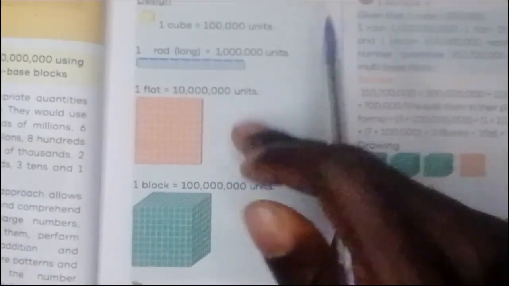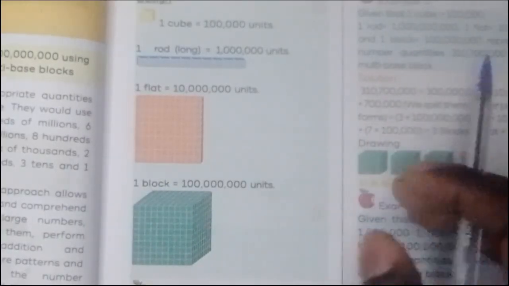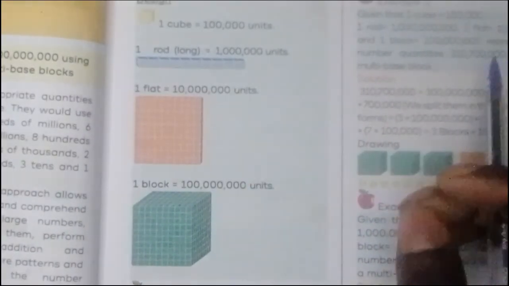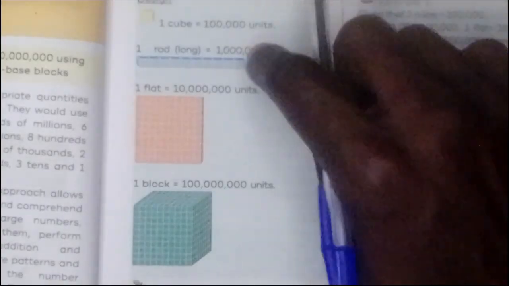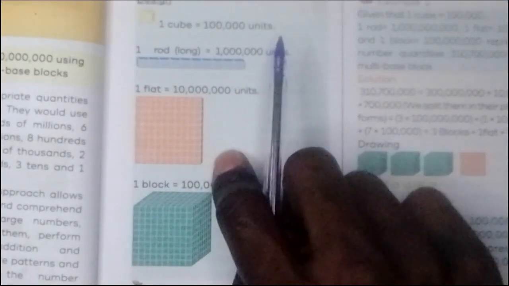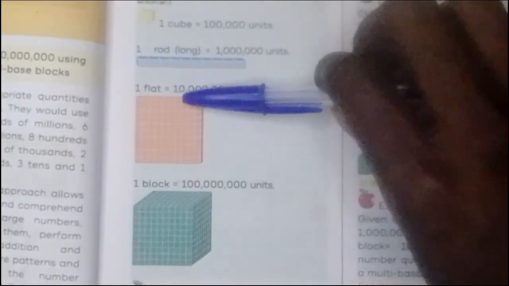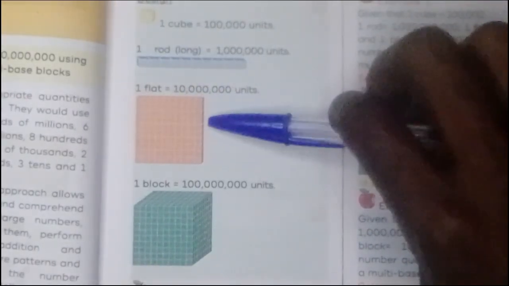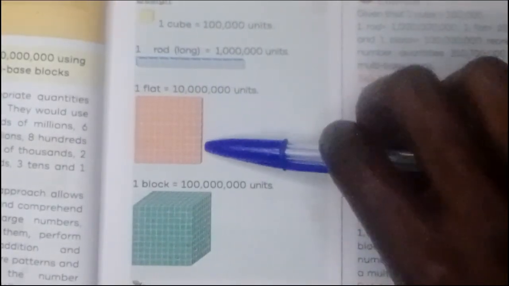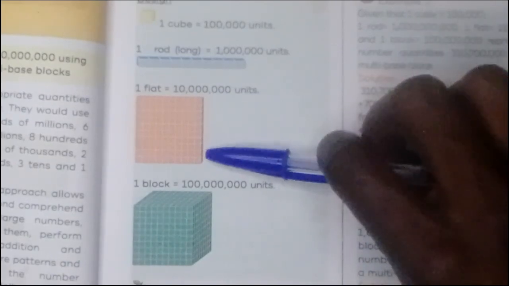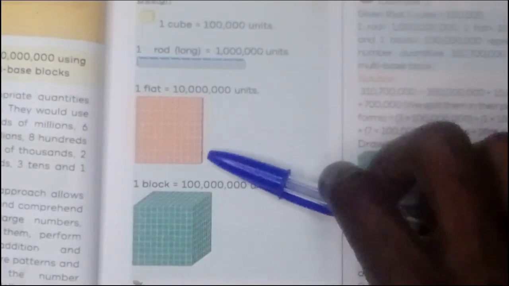So right now, all these are just basic information. You don't have to chew. It's just to give you an idea on the first episode. So they said one flat has 10 rods. When you pick this rod, that's 1, 2, 3, 4, 5, 6, 7, 8, 9, 10. 10 rods.